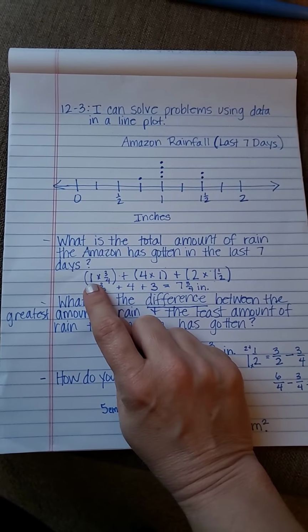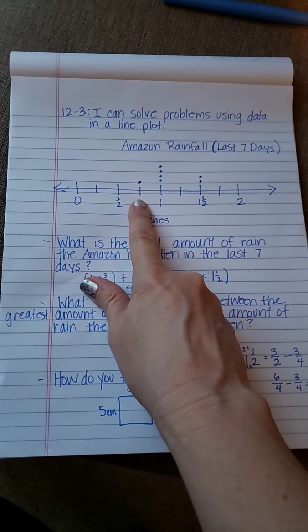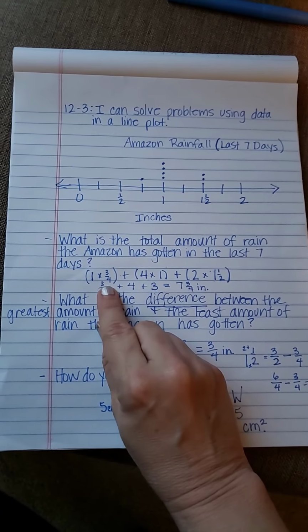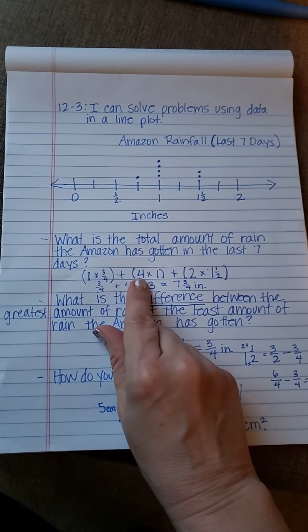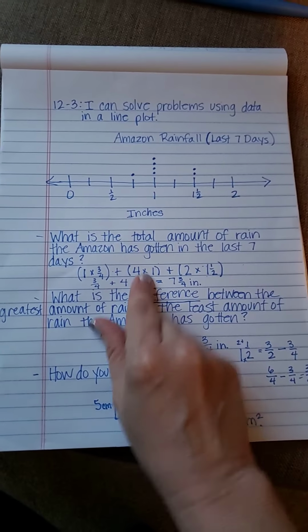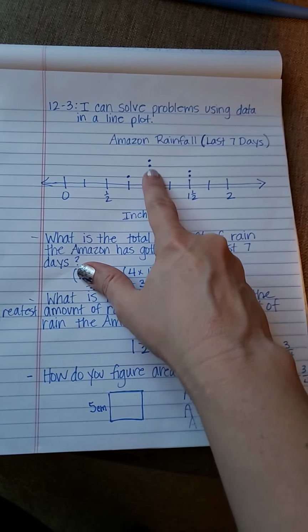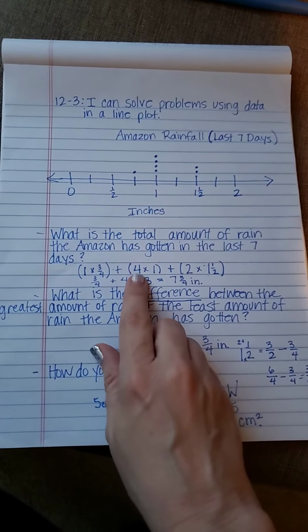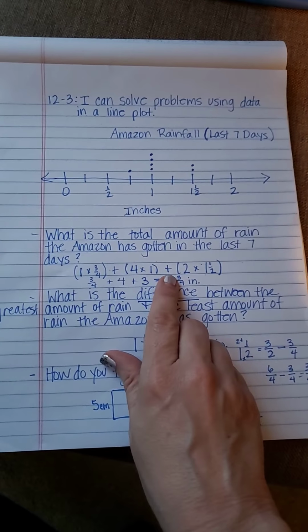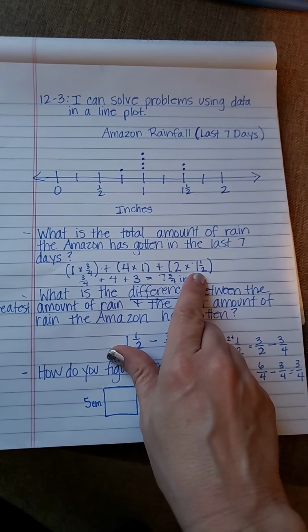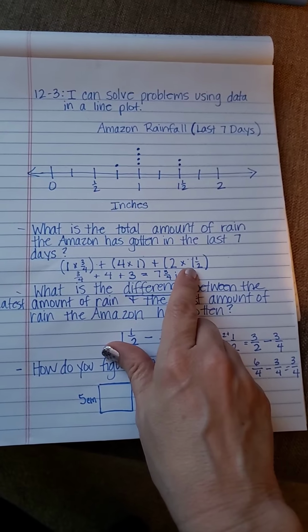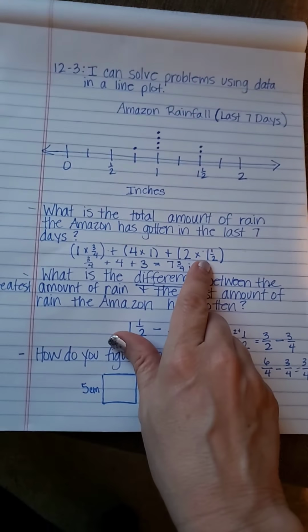For example, this one day they got 3/4 inch. So 1 times 3/4, plus 4 days they got 1 inch. 1, 2, 3, 4. 4 days, 1 inch. So 4 times 1 inch, plus 2 days they got 1 and 1/2 inch. So 2 times 1 and 1/2. Then you go through and work that.